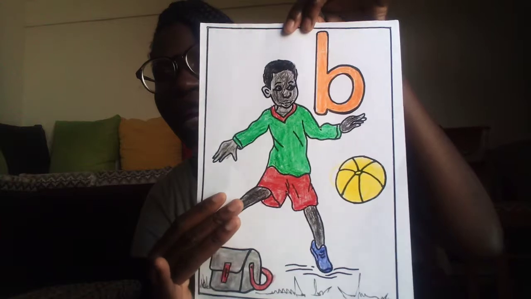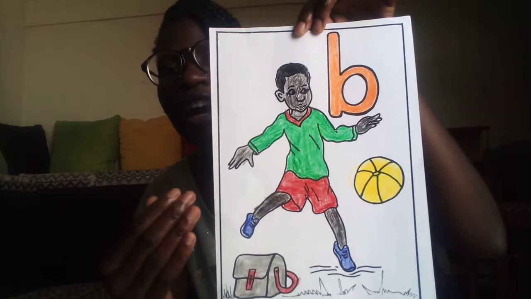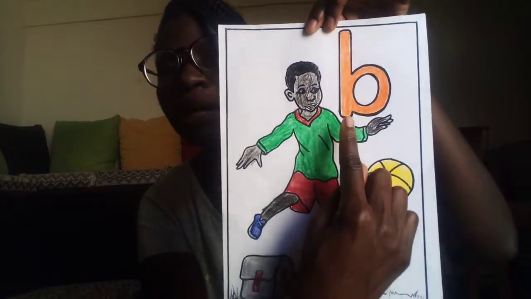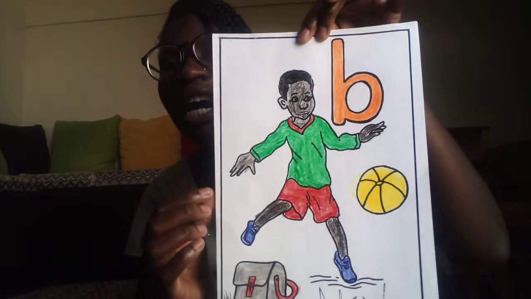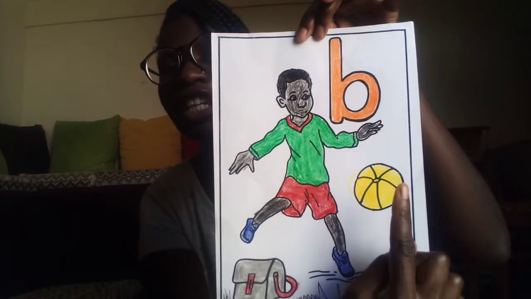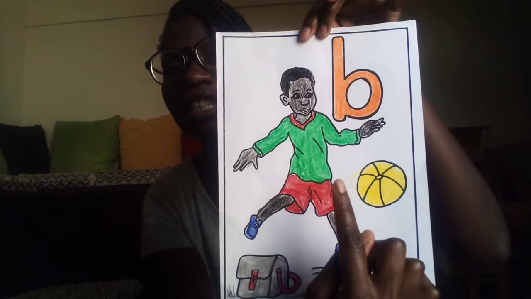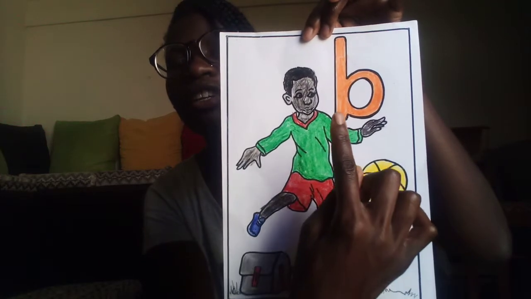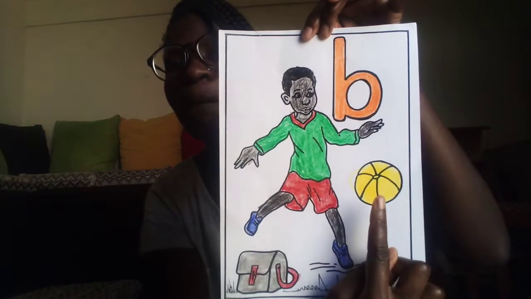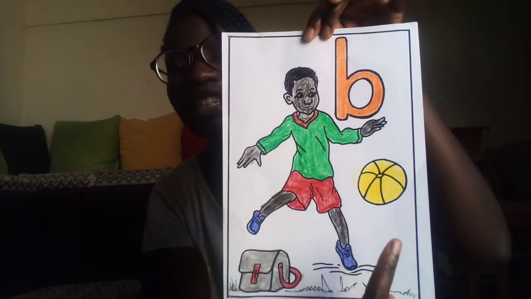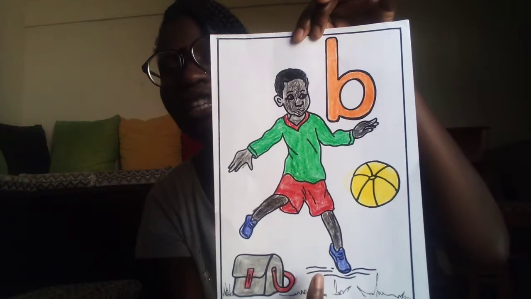And then from there, once they have identified the different vocabulary for sound B, you can let them color any color they want. And of course, when they're choosing color, they're also learning the colors at the same time as they color the ball. So if they're learning sound B for ball, you can give them different crayons with different colors to choose the color that they want.